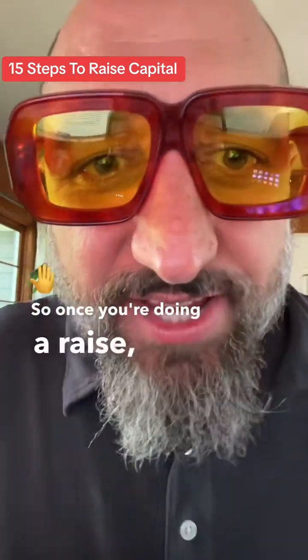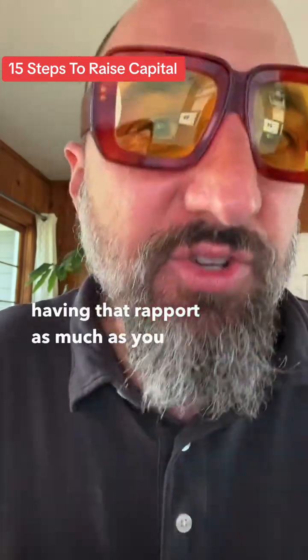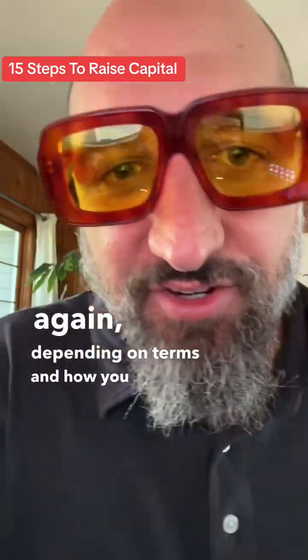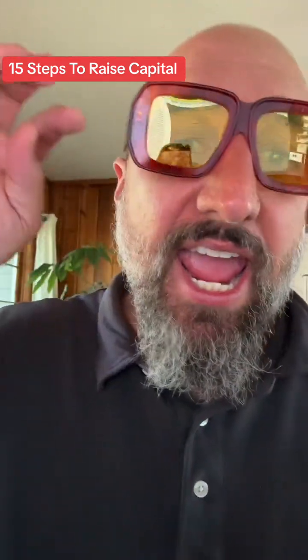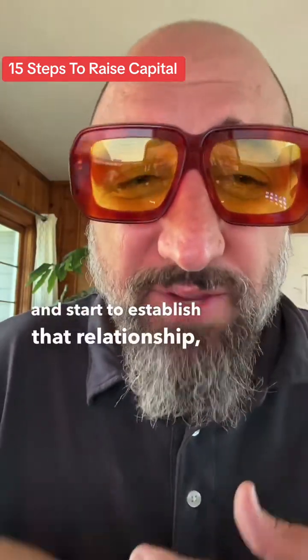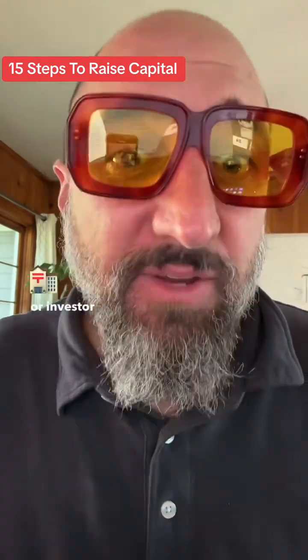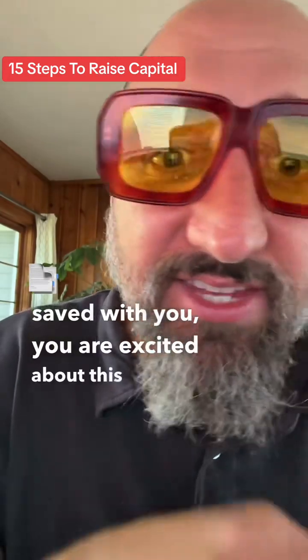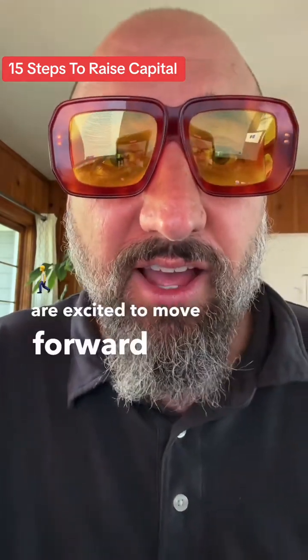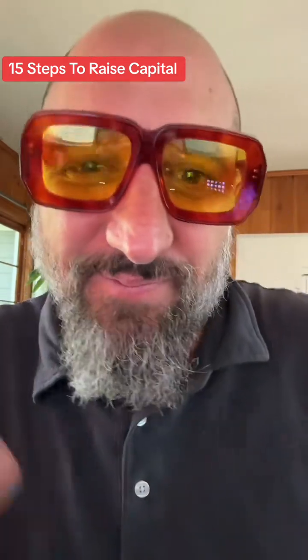So once you're doing a raise, you want to start having that rapport as much as you can with investors, again, depending on terms and how you structure the deal. But you want to make sure that you are confirming that the investments come in and starting to establish that relationship, investor relations or investor communications, so that they see that the money is safe with you, you are excited about this, and you are excited to move forward with the pitch that you pitched them.